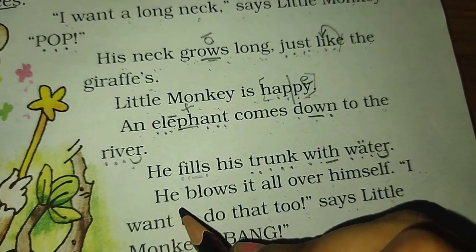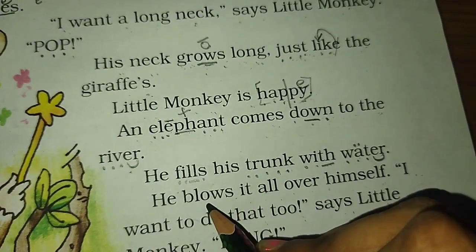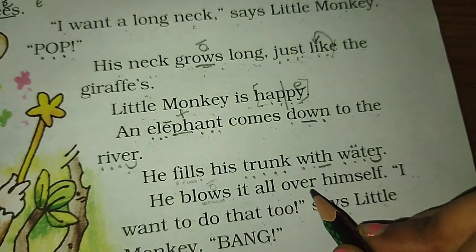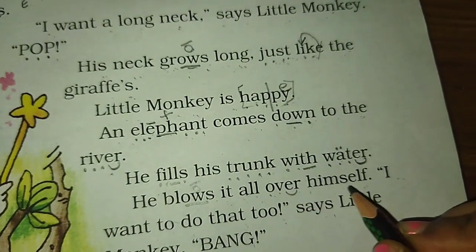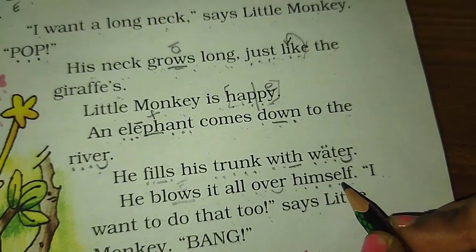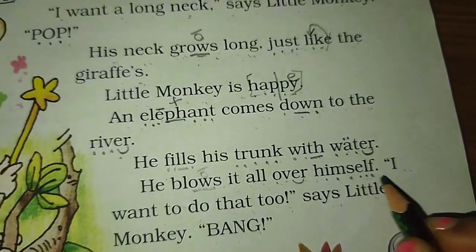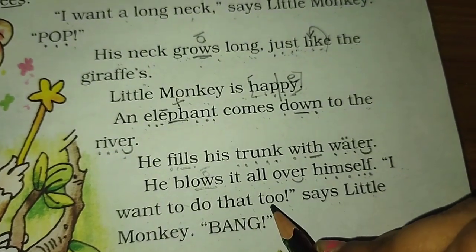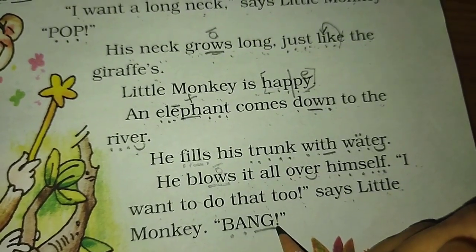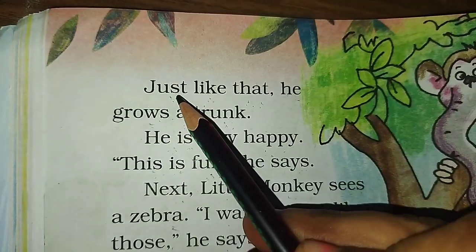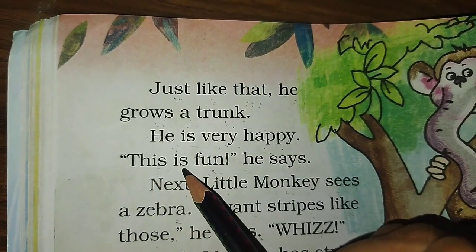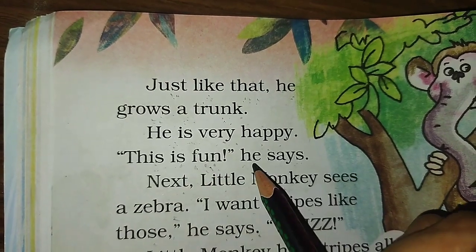Okay. He blows. Here see OW is saying the long O sound. He blows it all over himself. I want to do that too, says little monkey. Bang. Just like that, he grows a trunk. He is very happy. This is fun, he says.